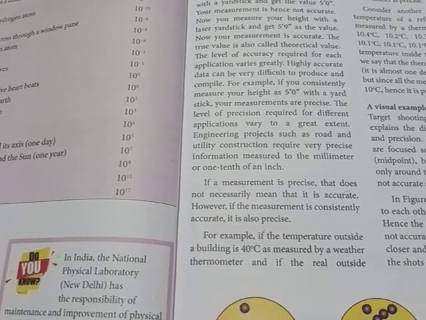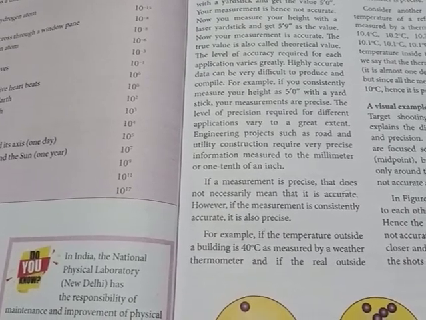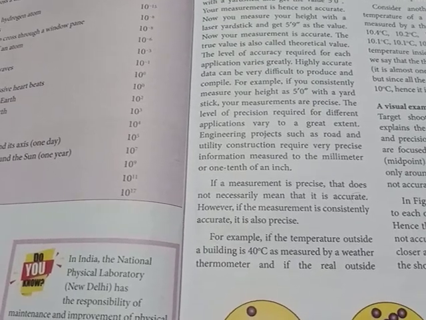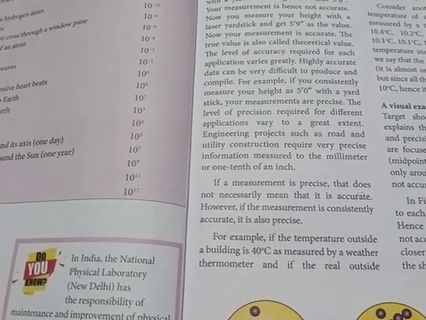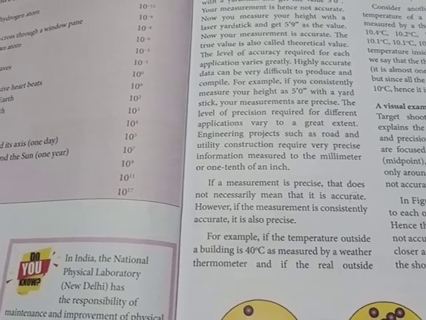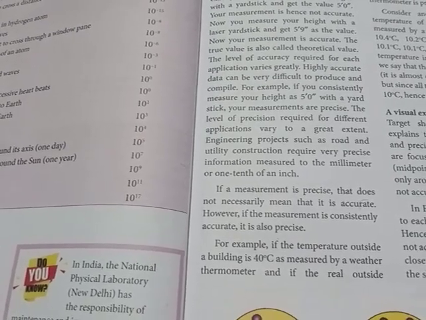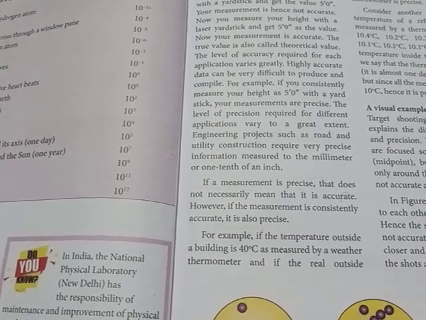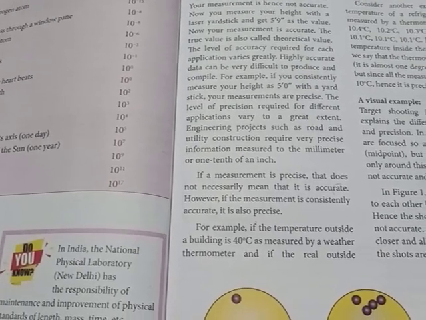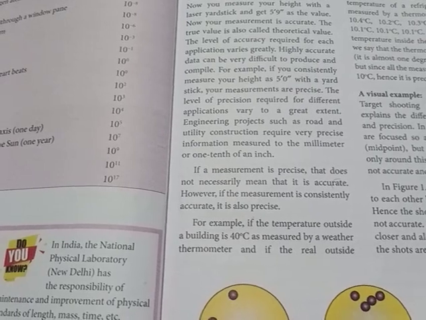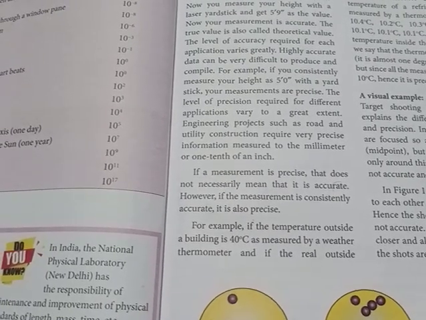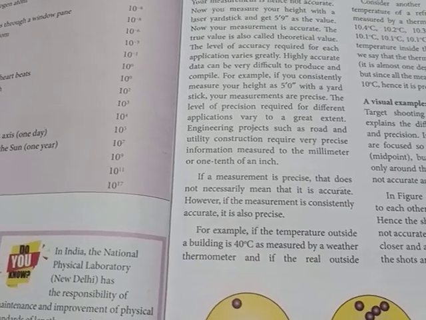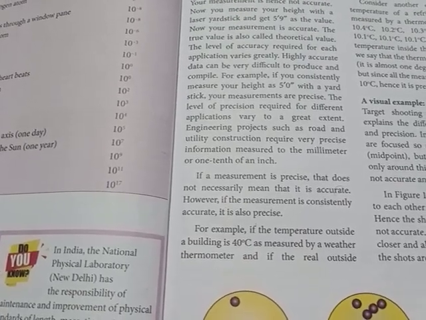Sometimes in the engineering and construction fields, engineers give project quotations for constructing roads, bridges, houses or anything else, and they give a precise value, which may not be accurate.